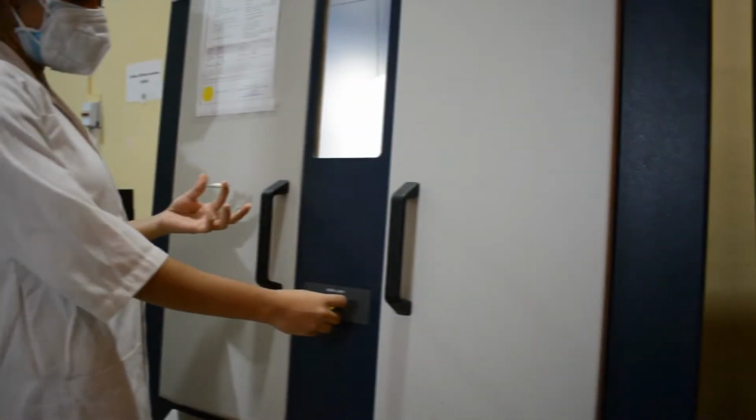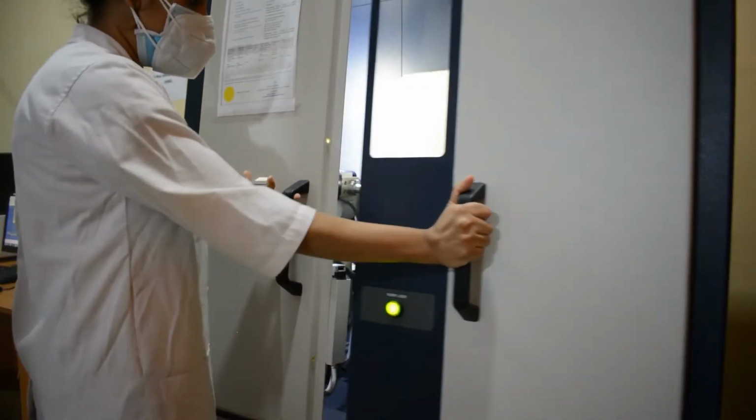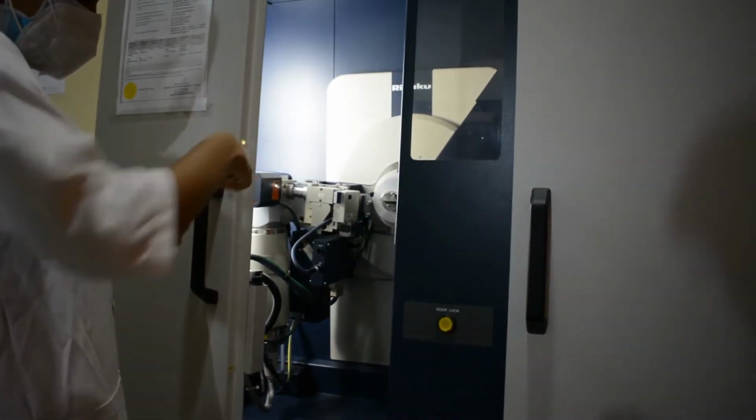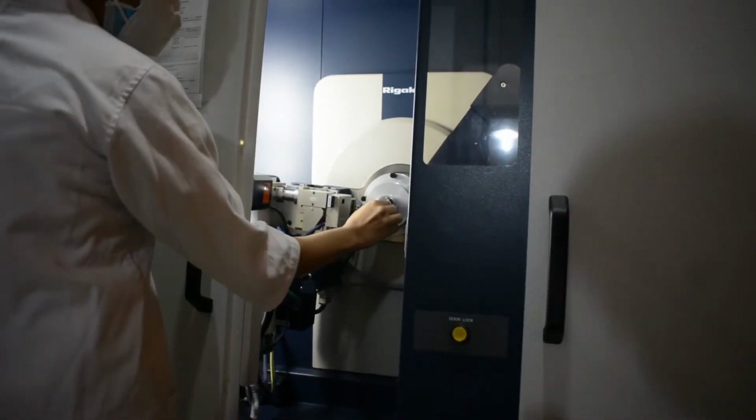To unlock the doors, the user presses the open door button. The alarm light will blink while the doors remain unlocked. To open the doors, the user gently slides the doors apart by the metal fixtures.